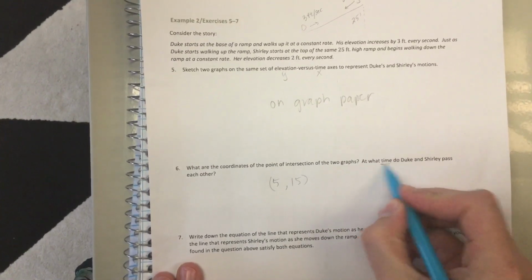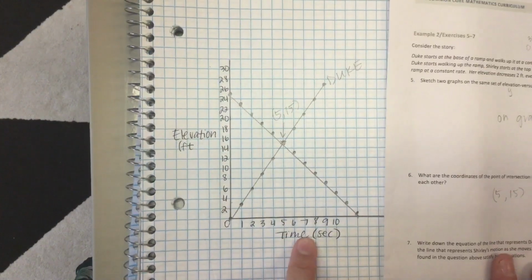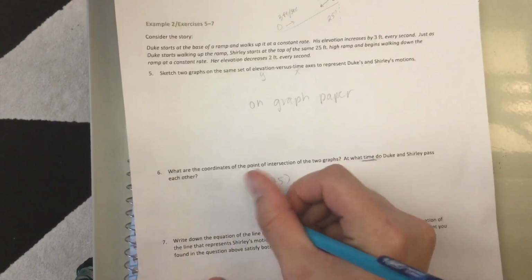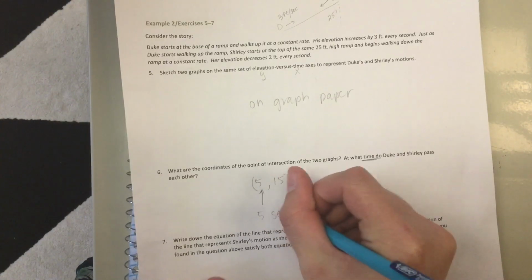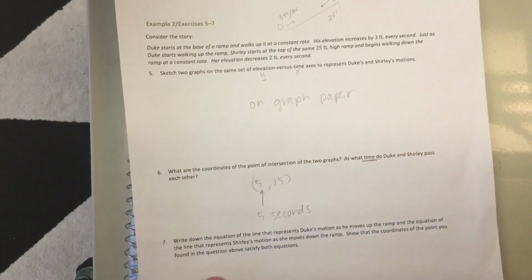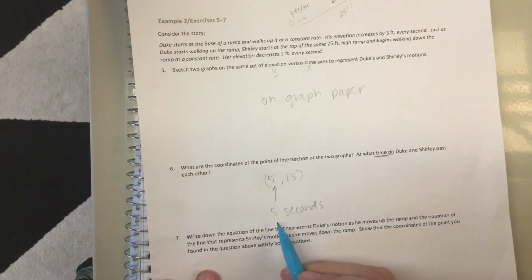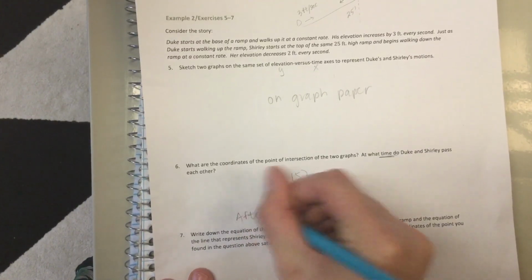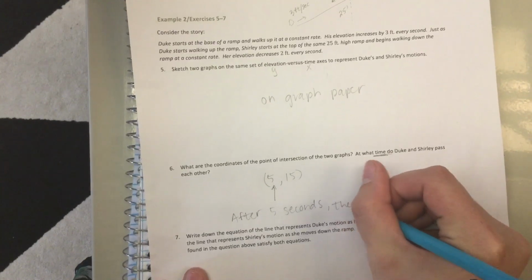At what time? Notice which axis is time. That's the x-axis. So at what time do Duke and Shirley pass each other? That would be after 5 seconds.